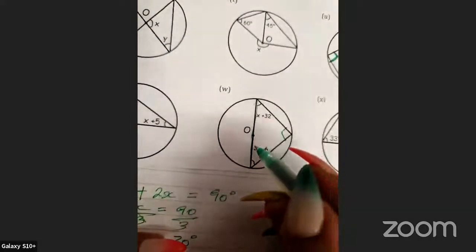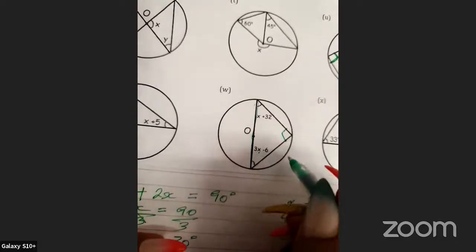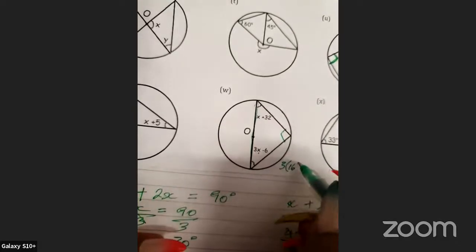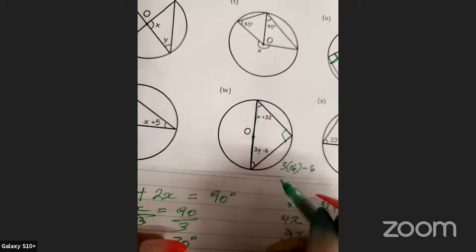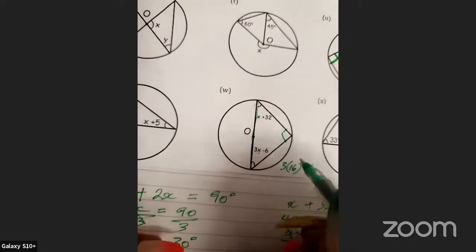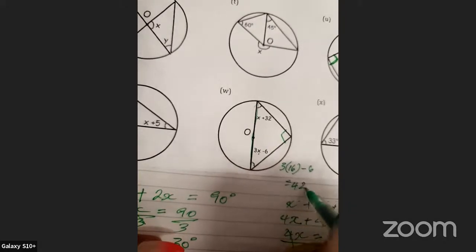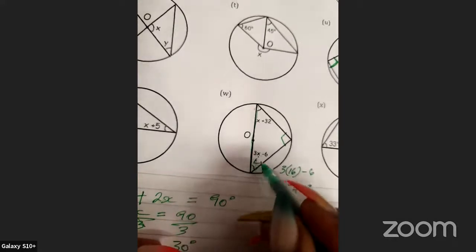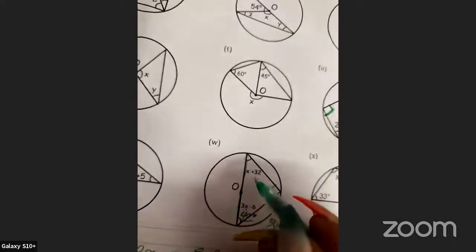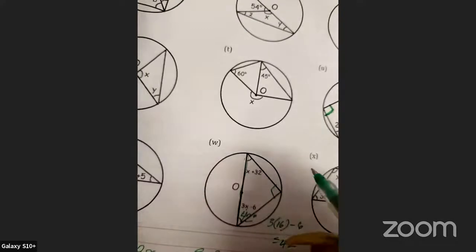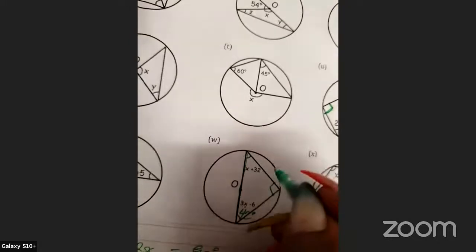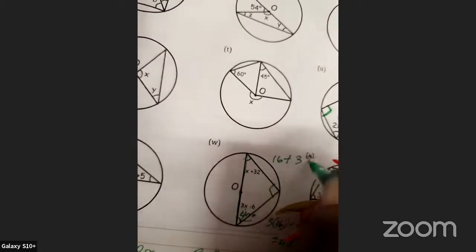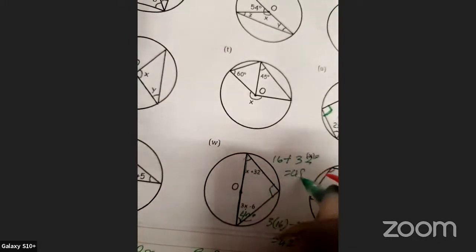It is going to be, for this one, 3 times 16 minus 6. I believe 3 times 16 is 48, because 3 times 15 is 45 plus 3, so that's 48. 48 minus 6 will leave us with 42. So this angle here is 42 degrees. And then this one would be 16 plus 32, so that's 48. So 16 plus 32 degrees equals 48 degrees.